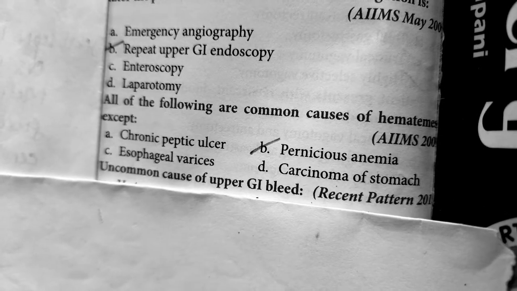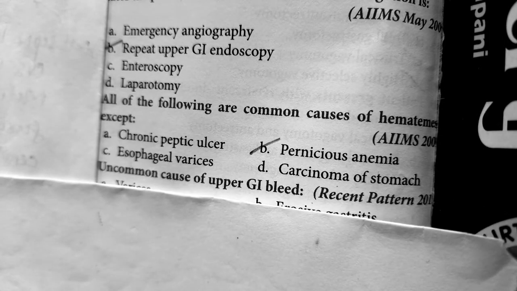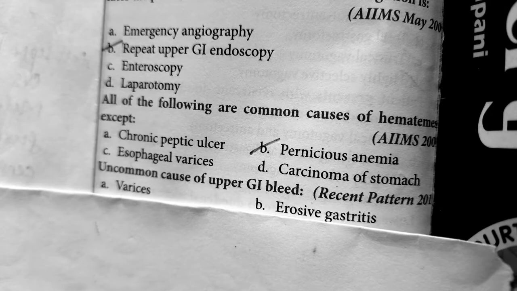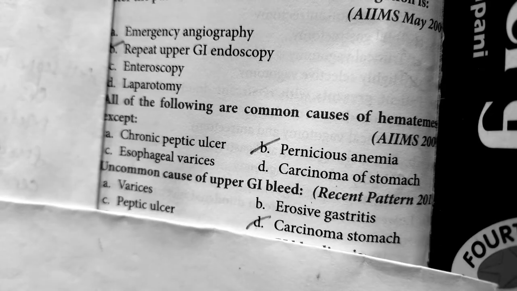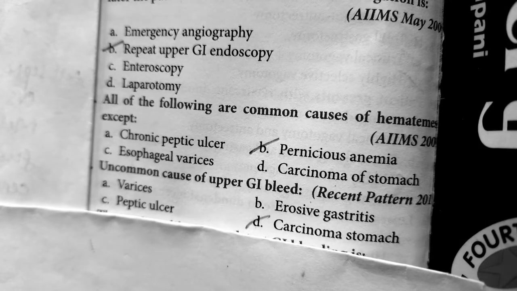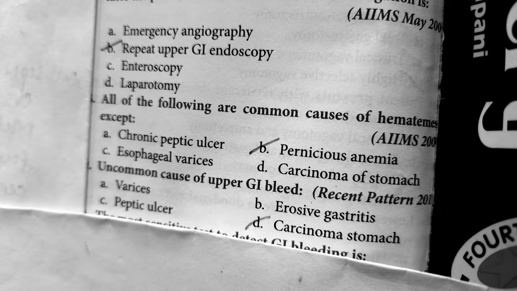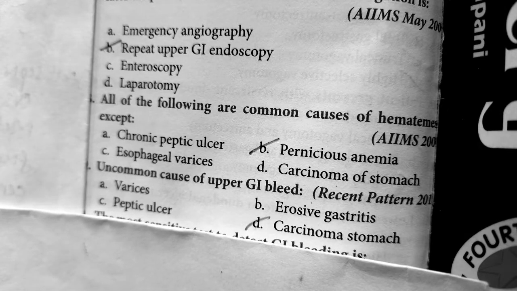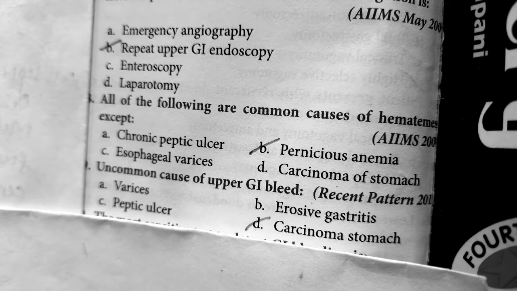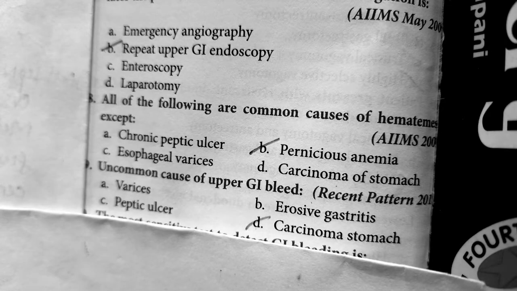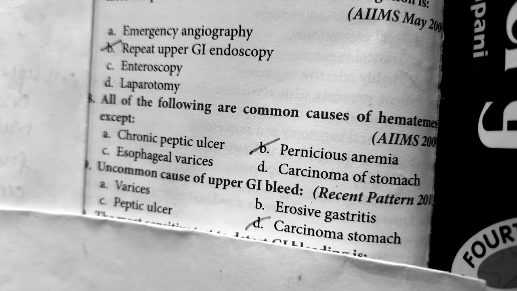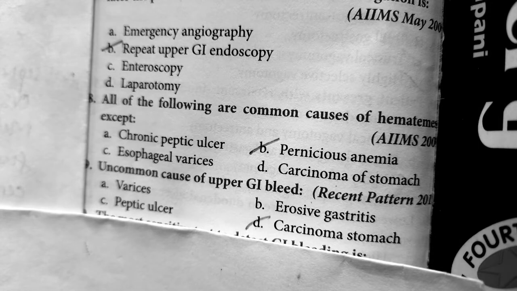Question number 6. Uncommon cause of upper GI bleed is. So, among all the options, varices, peptic ulcer and erosive gastritis are common causes of upper GI bleed, whereas carcinoma stomach is not a common cause of upper GI bleeding. It's quite simple.